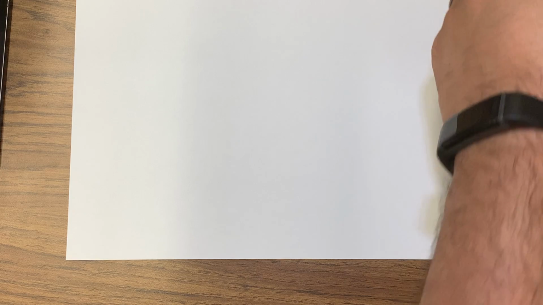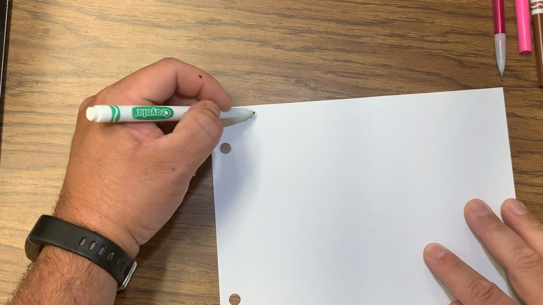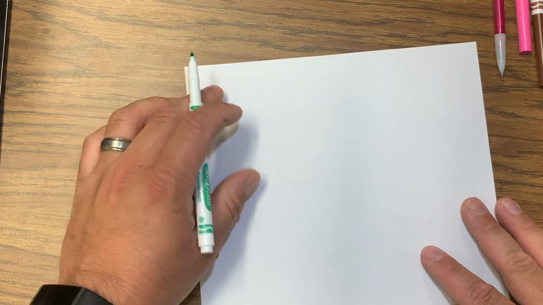Because when we're talking about sketching, we're talking about looking at something, a complicated picture, and breaking it up into simple shapes. And don't draw this yet. This is my warm-up paper.